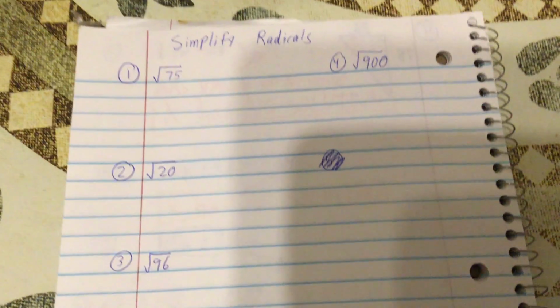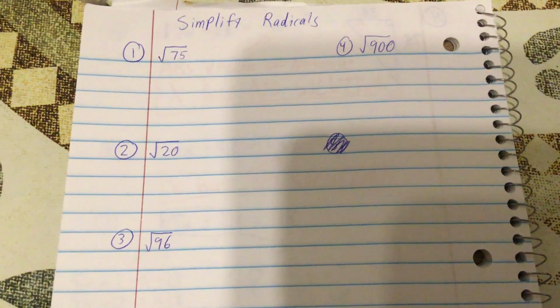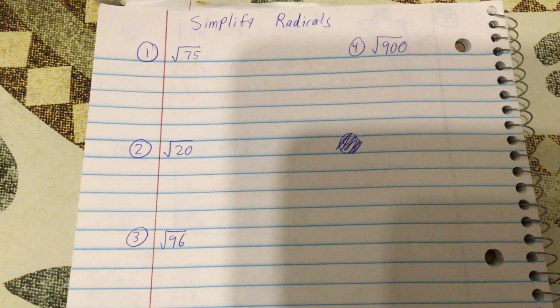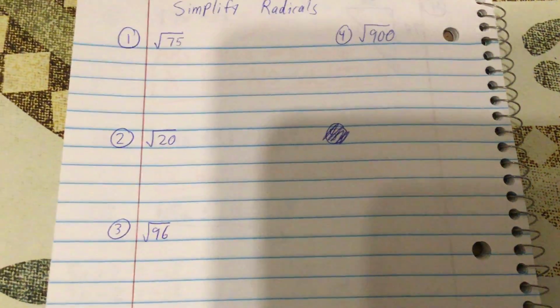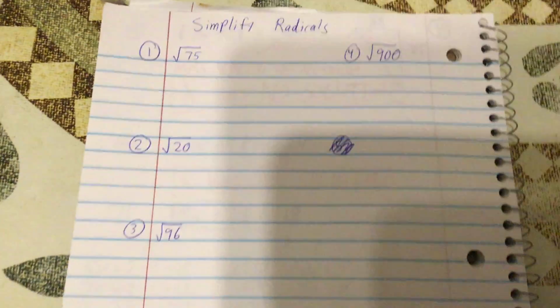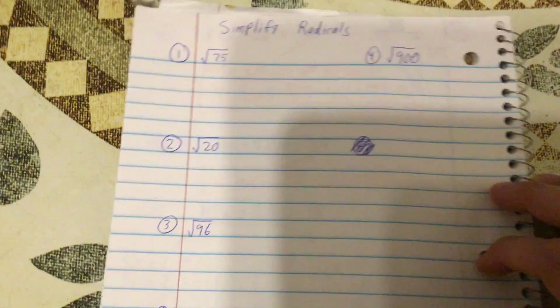All right, it's Friday. Let's get on with the test review. So it's going to be simplifying radicals and finding all 6 trig ratios for a given angle theta. Let's get the simplifying radicals part out of the way, since that's going to be important for the next test. Anyway, let's start off.